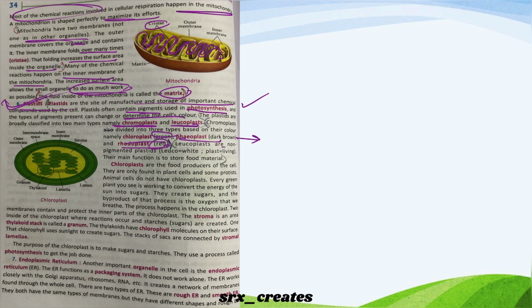Leucoplasts are non-pigmented plastids, means there is no pigmentation, no coloring. Leuco means white and plast means living. Their main function is to store food material, means plastids store food material.